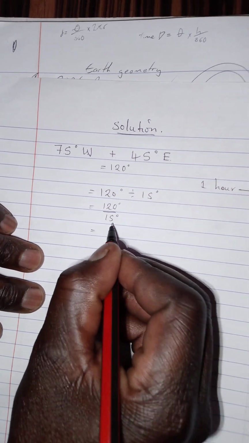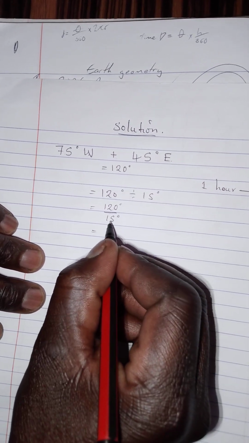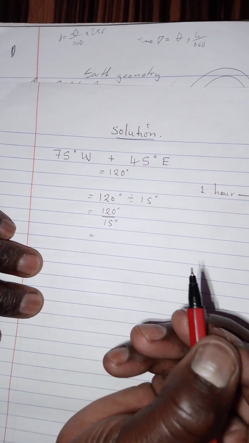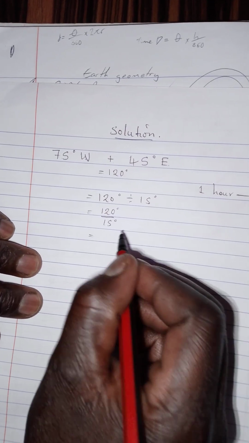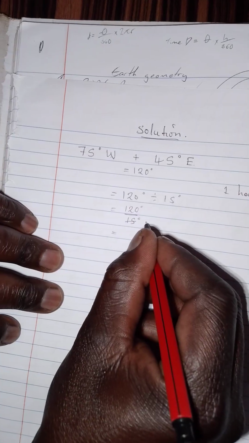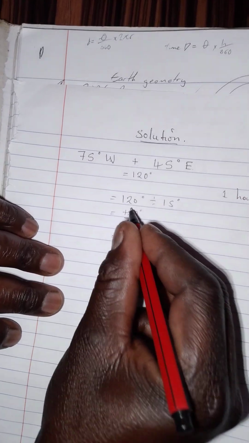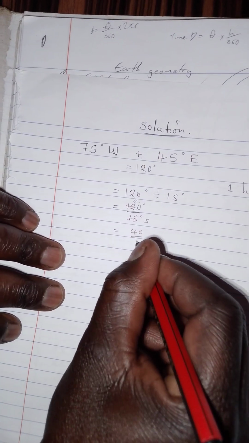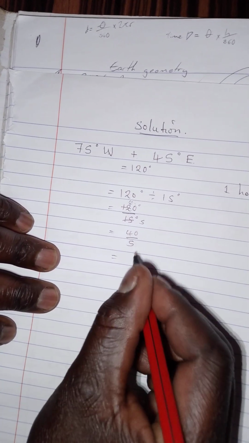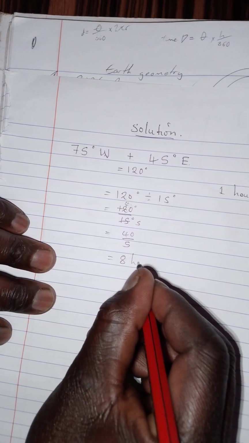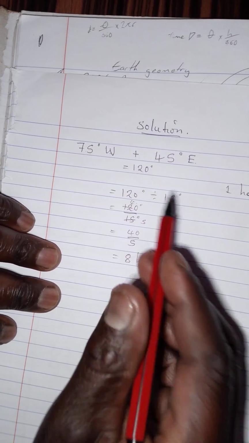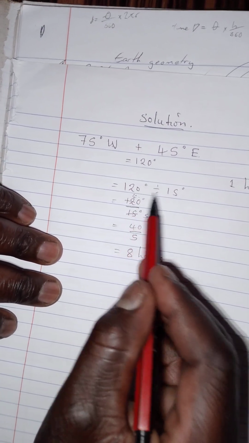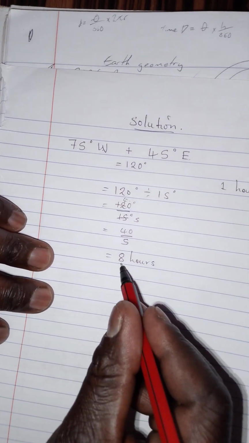So let's look for a number that can go into 15 and 12 without leaving a remainder, which must be 3. 3 into 15, 5. 3 into 12, 4. Now we have a 40 on top, down we have a 5. 5 into 40, 8 hours now. We have converted from longitude difference to time difference.